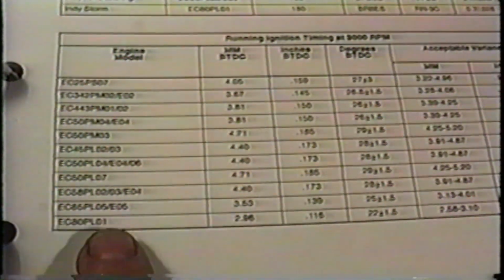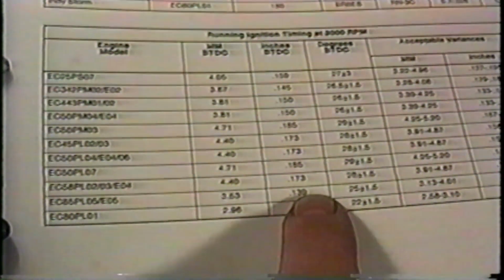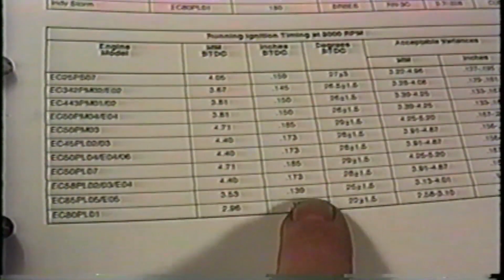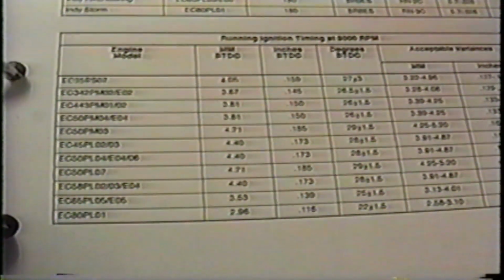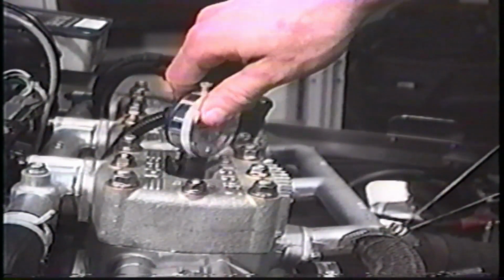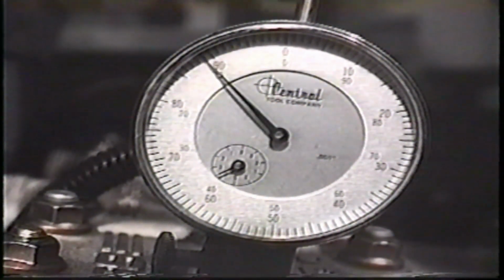Our 1995 RXL should be timed at 25 degrees before top dead center. According to the chart, the piston should be at 0.139 inches before the piston reaches top dead center. Install your dial indicator in the magneto cylinder. Rotate the crankshaft until the needle reaches top dead center and zero the indicator.